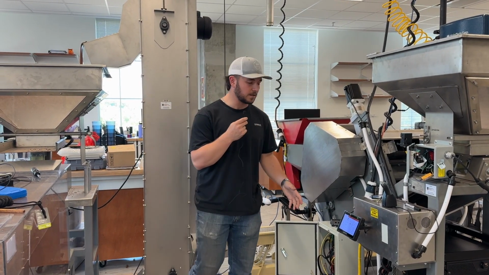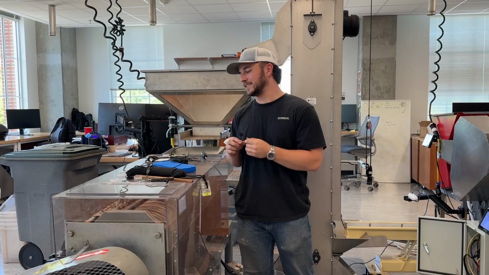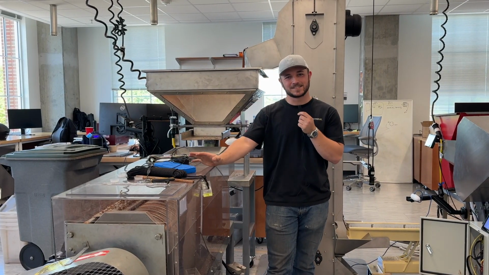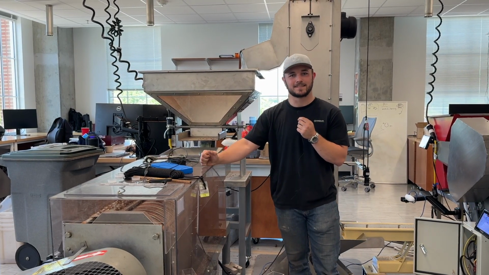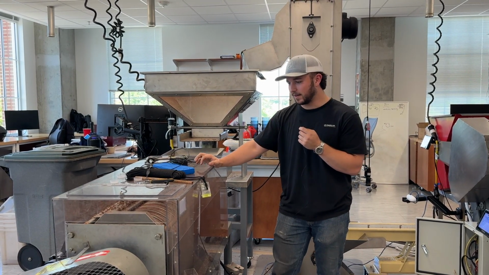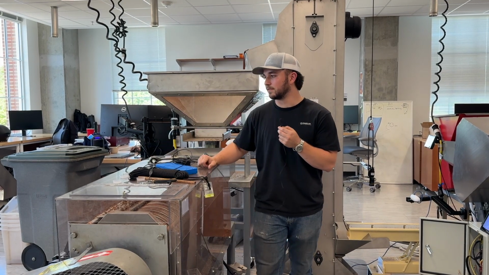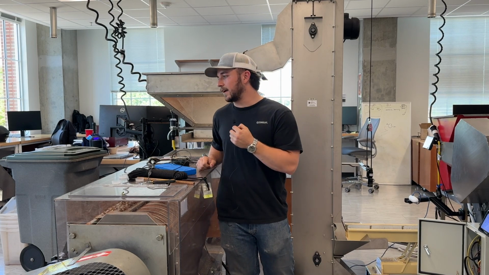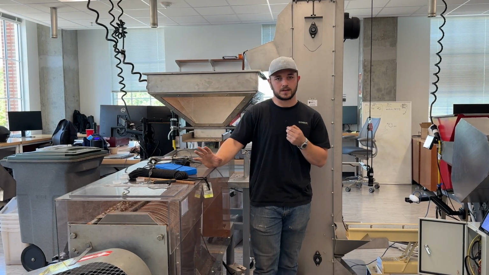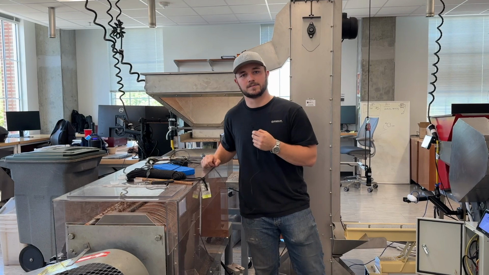There's other things such as here on the sheller. What you see in industry is a single speed motor that spins both the drum and the paddle shaft at the same RPM. However, we've adapted a motor that is capable of spinning the drum and paddle shaft at independent speeds, and we can choose a wide range of different RPMs.